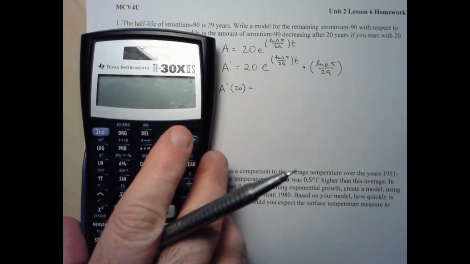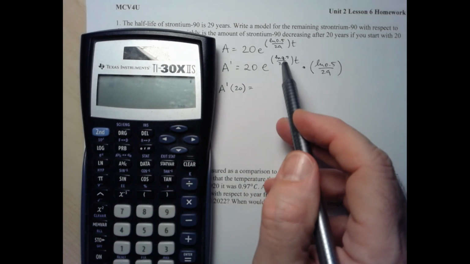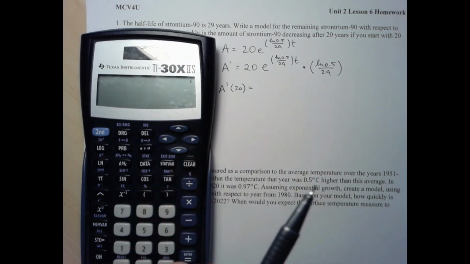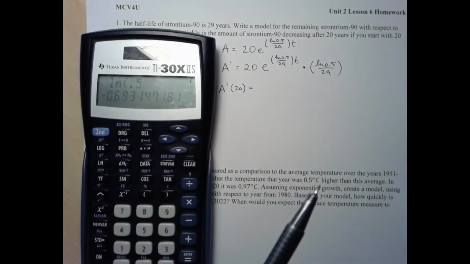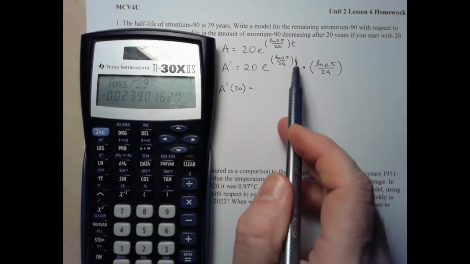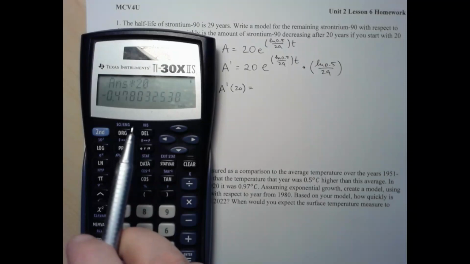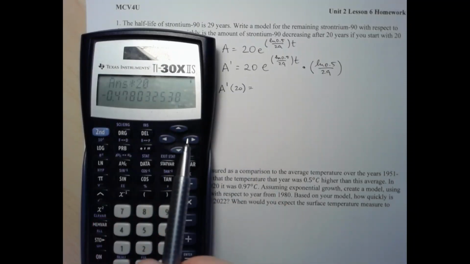So I'm going to use that so I can calculate this whole exponent and then easily input it into my exponential function. Let's see how I can do that. Okay, so here I've got ln of 0.5, and I'm dividing that by 29, and now I'm multiplying it by t, which is 20. Okay, and this now is going to be the input to my exponential function.